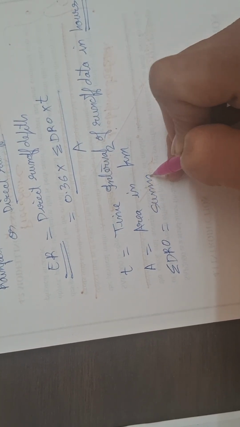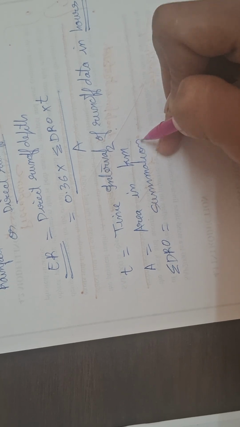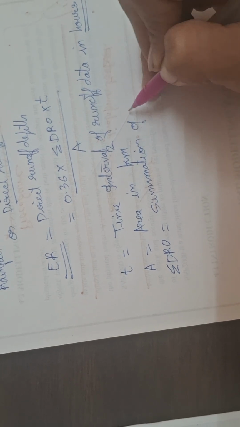Sigma is the summation of DRO, the direct runoff ordinates. So we can get excess rainfall from this formula.